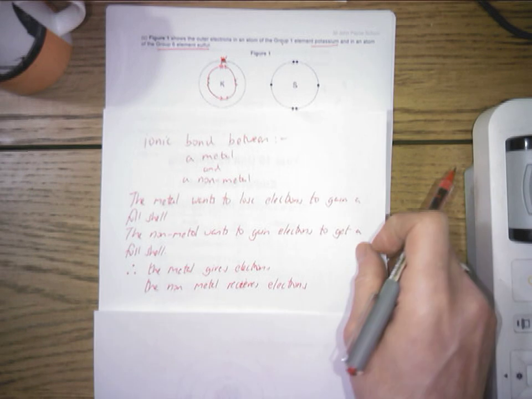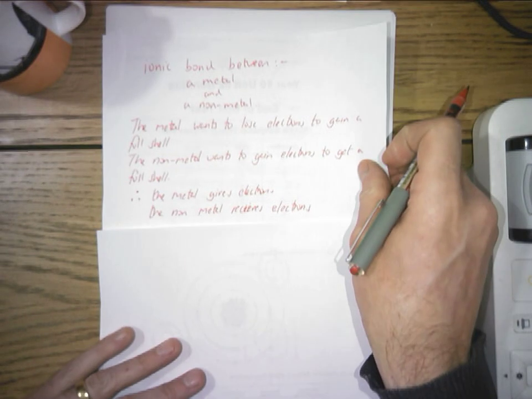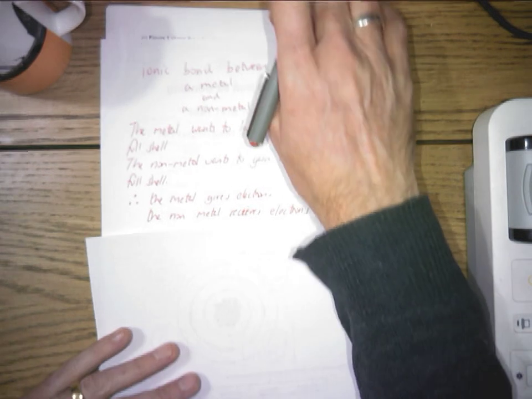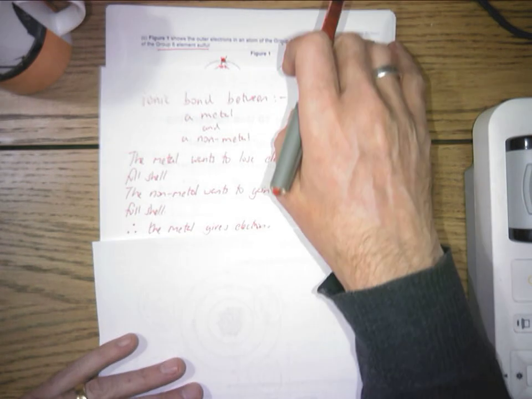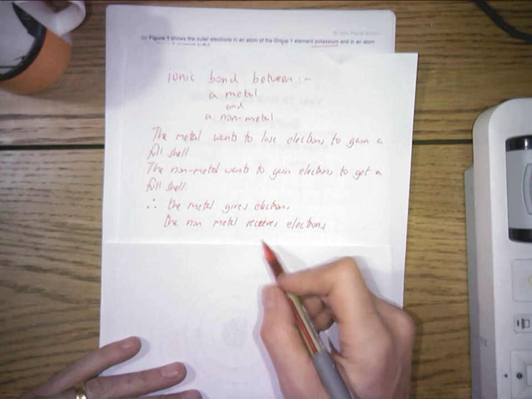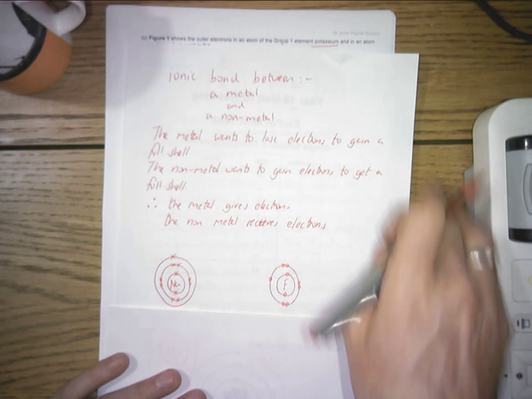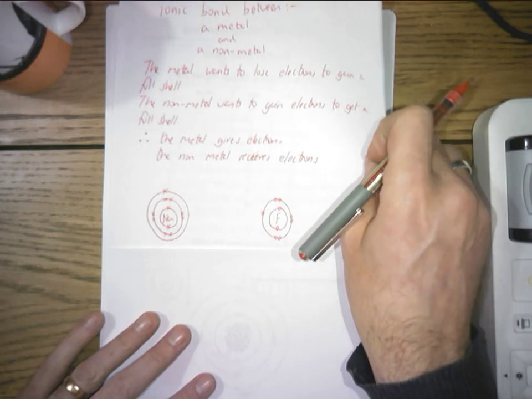So, in ionic bonding, what happens is this. The metal gives electrons, it gives its outer shell electron, and the non-metal receives electrons, if you can spell receives correctly. So here we are. Here's a diagram then. Here's a diagram. It's not the example in the question, but it's another example.